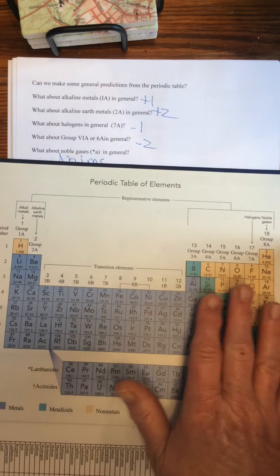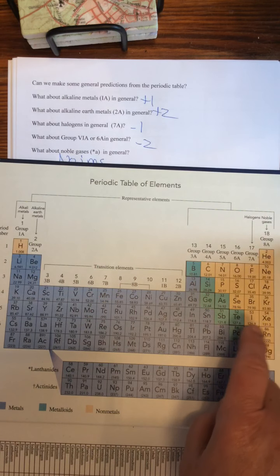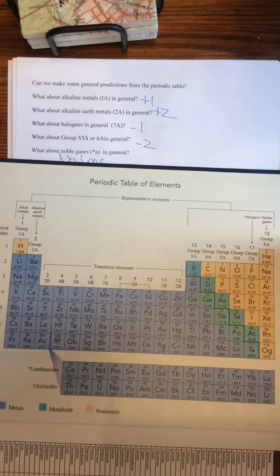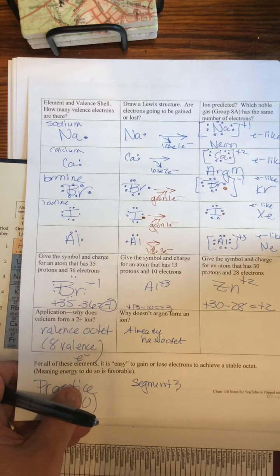Remember, each of these boxes is representing electrons. Okay? Iodine has 53. If it can gain 1 more, it becomes like xenon. So use your periodic table, okay? And understand that what's happening is that underneath, you're gaining or losing so that you get 8.